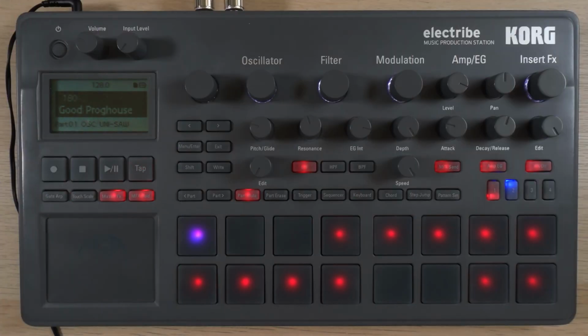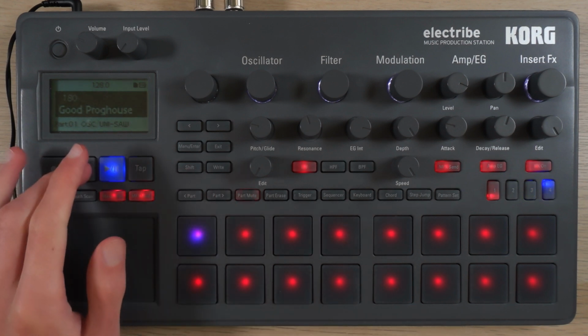I'm going to start this off by playing a slightly longer version of the jam that you heard in the intro, and then I'll get into the individual elements. So let's get into it.